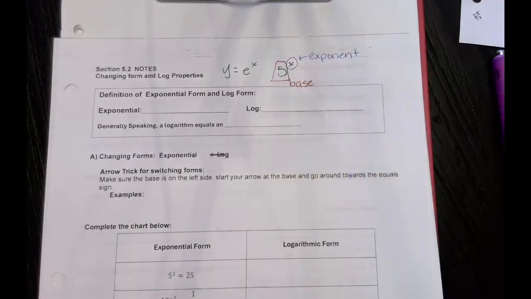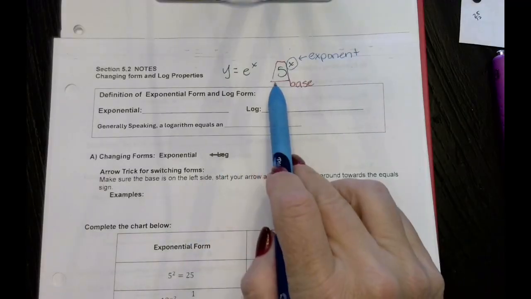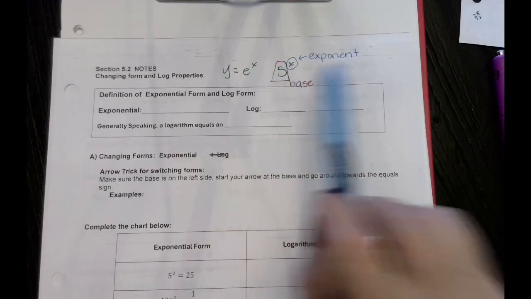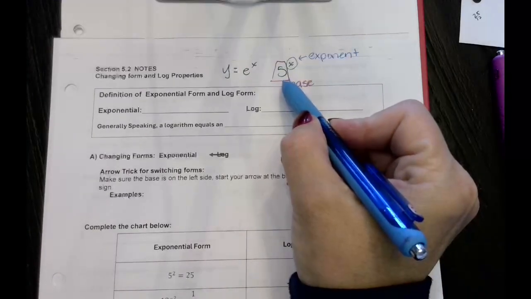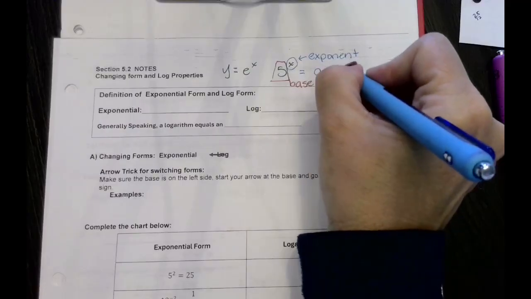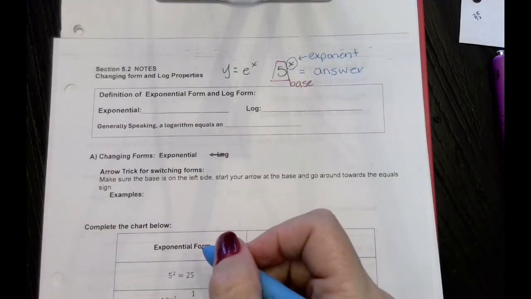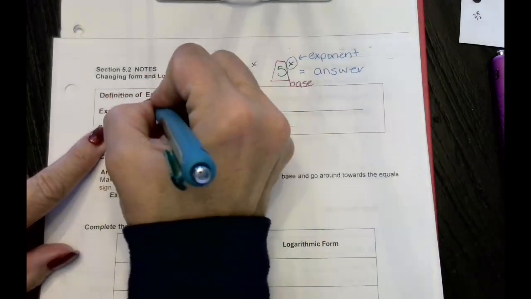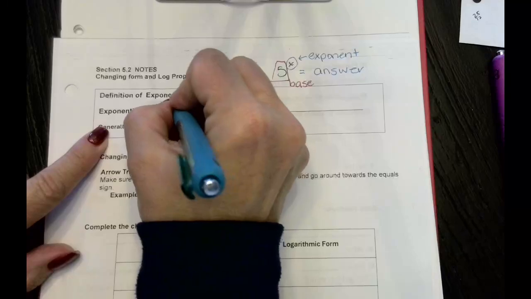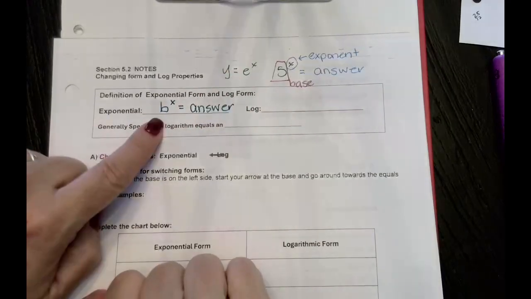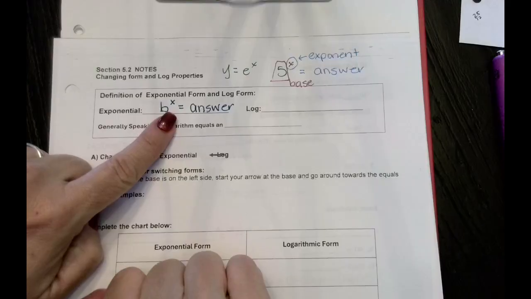Terminology is going to be super important, because when we say the base of, we need to be able to recognize what this base is. So we have a base of 5. The exponent here is x, and this is always going to equal an answer, some sort of solution. We don't know what that looks like. So our format for an exponential is b to the x equals answer, where b is the base and x is the exponent.